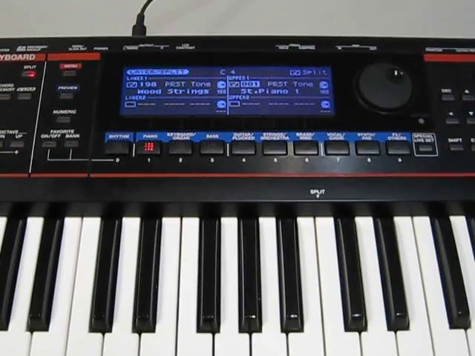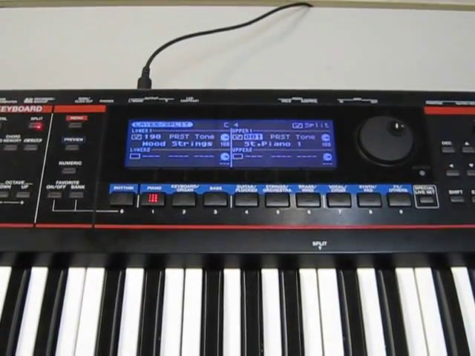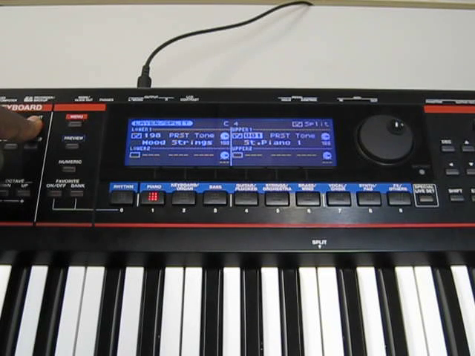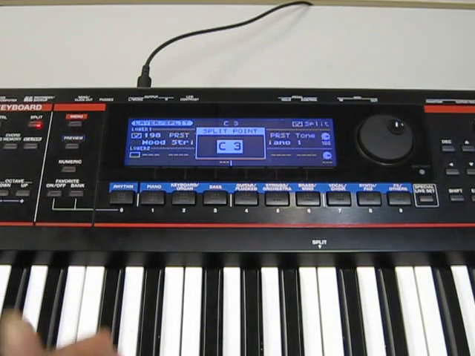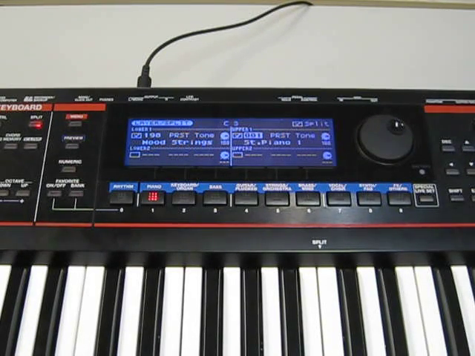All we got to do is hold the split button, put your finger on split, and just hit the key where you want your split point to be. I'll hit it here, and it pops up on the screen. So now my split point is going to be at C3. If I'm cool with that, I just hit exit. Now my split point is C3. See, my piano.